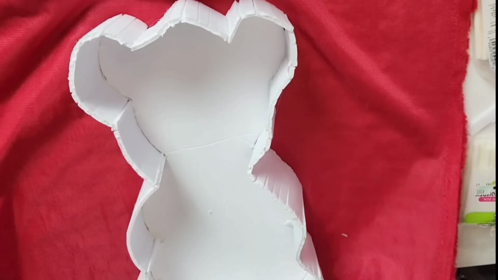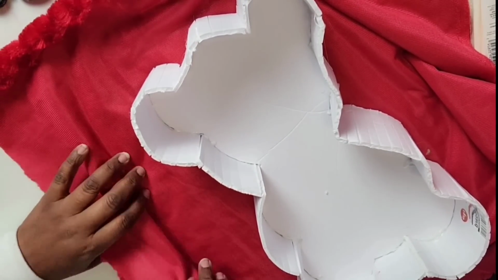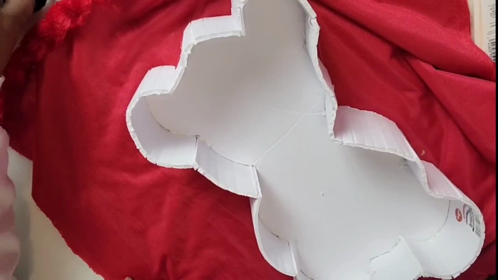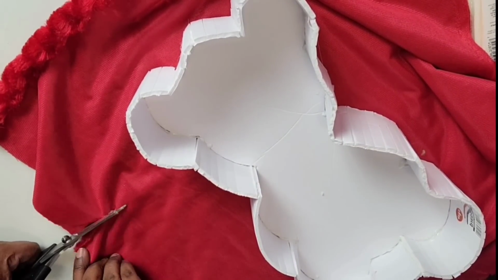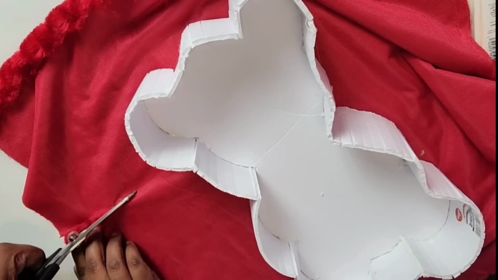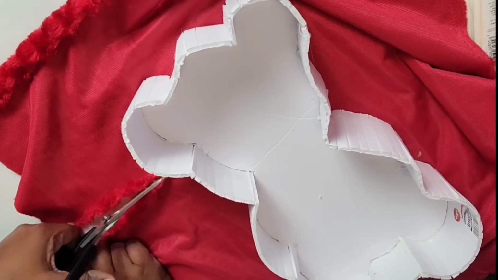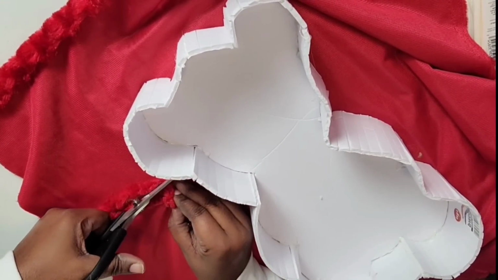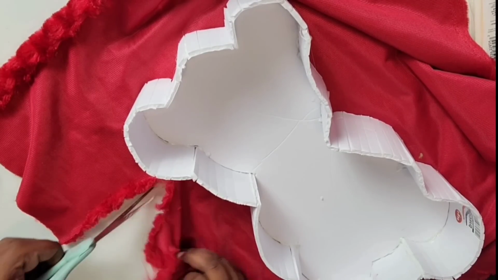So with this fabric, you probably don't remember me saying it, but you can work with it in so many different ways. So I'm going to cut the size. You can patch with it, is what I'm saying, like patch up work, pretty much. Yes, it does make a mess, but the end result is worth it.